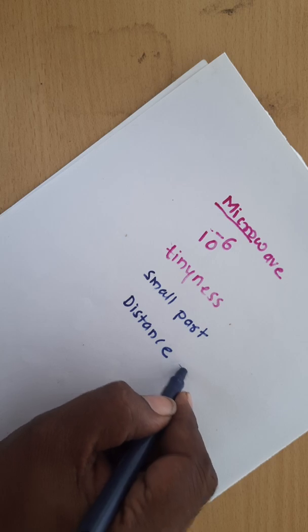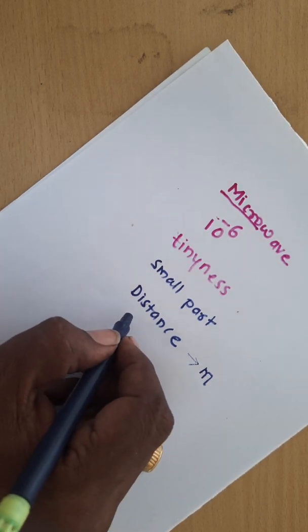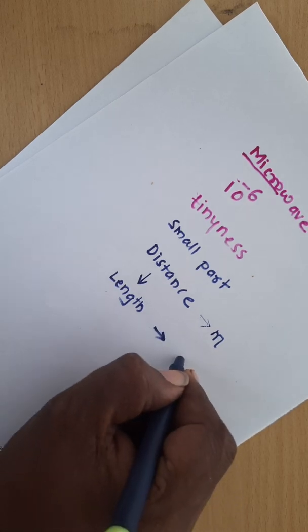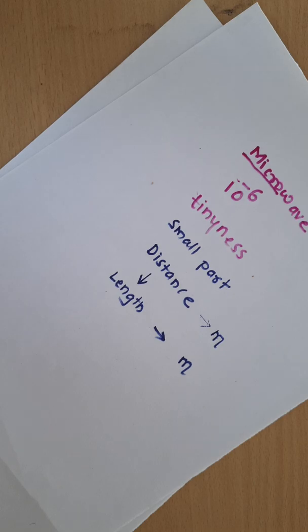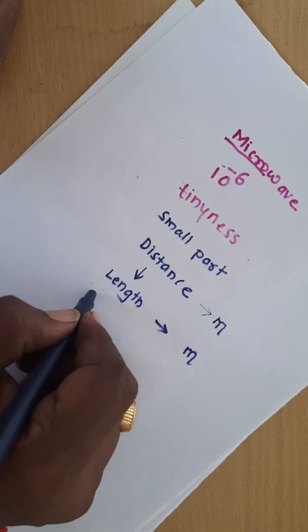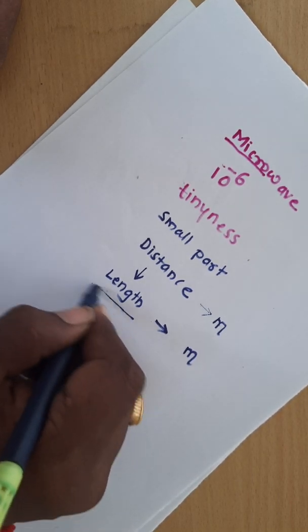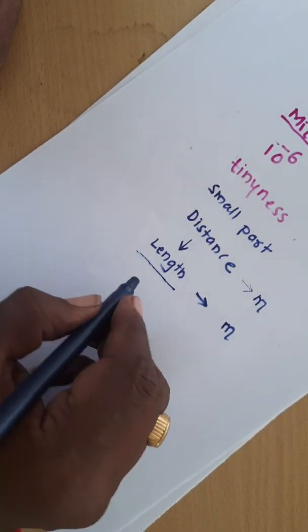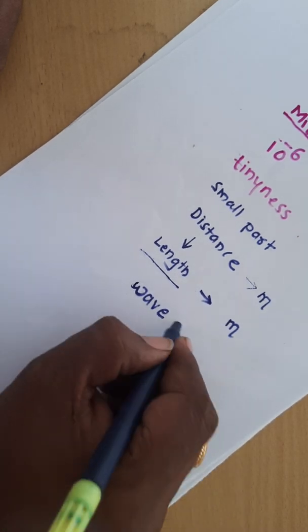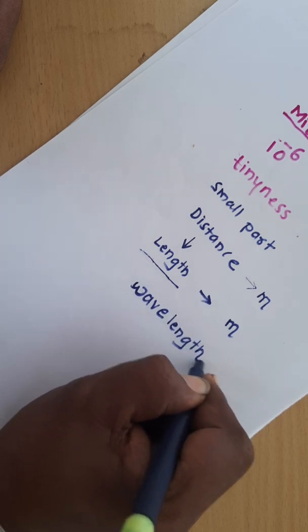As all of us know, distance is always measured in meters, right? If we are measuring a distance, it itself indicates we are measuring a length. So, the unit of length and unit of distance, both are meters as per the SI units, right? Now, the next question arises: for which quantity are we measuring the length? Here we are measuring the length of a wave. So, the term that arises is wavelength.